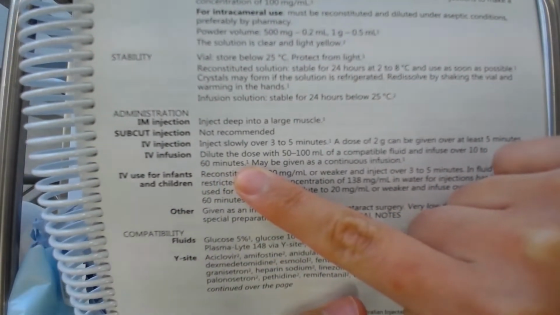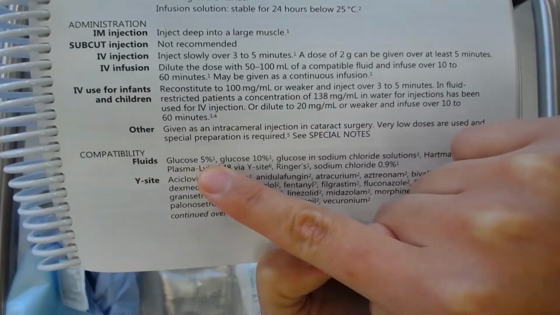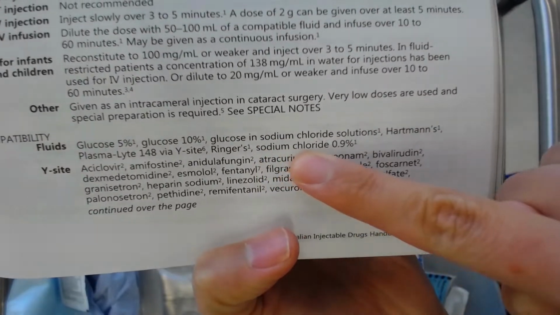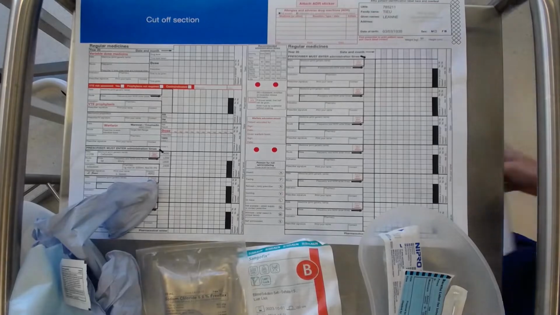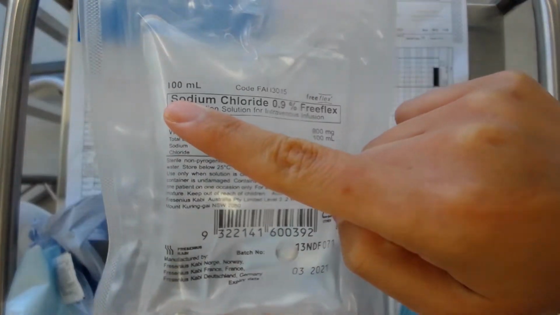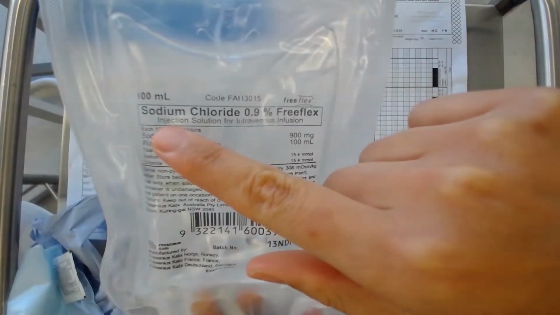Compatible fluids includes sodium chloride 0.9% or normal saline, which is what we have. So 100 milliliters of normal saline. You can check the route in the bag. It says for intravenous infusion.